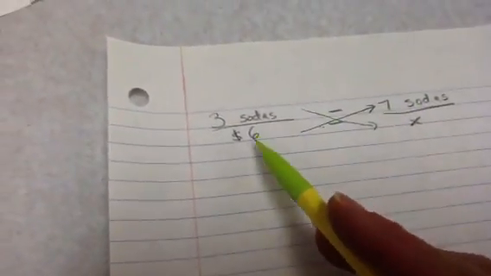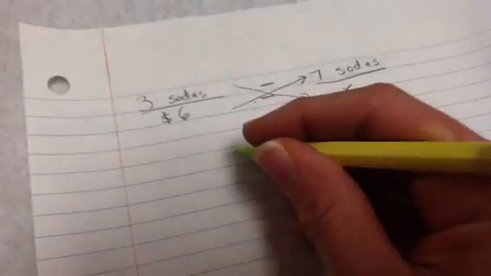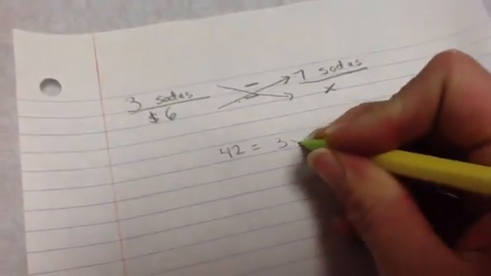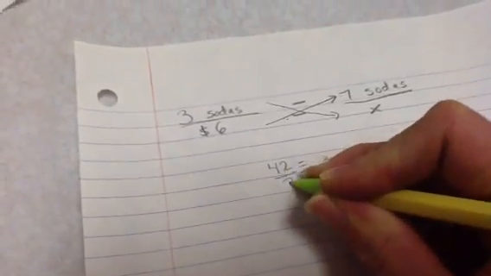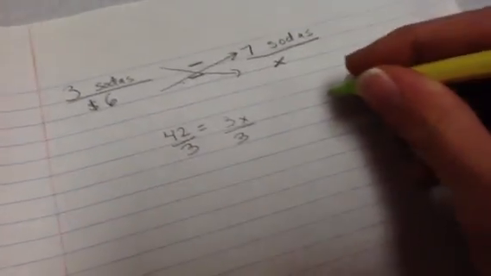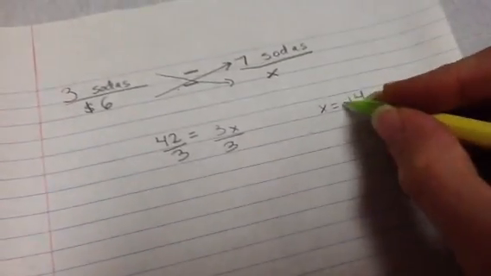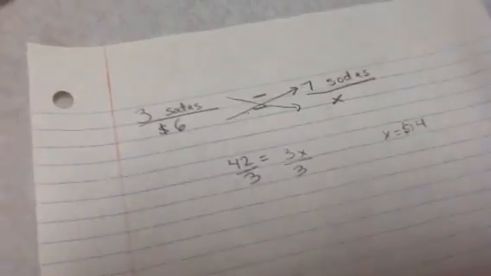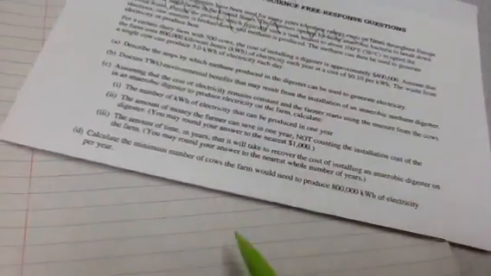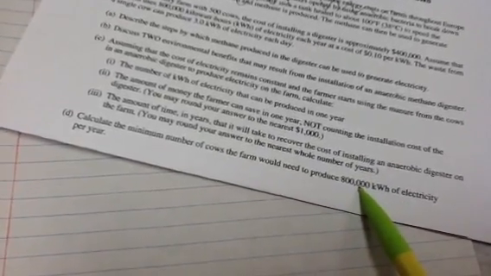So I'm going to take 6 times 7 and get 42, and then 3x, and then I'm going to divide both sides by 3, and then 42 divided by 3 happens to be 14. So 7 sodas are going to cost $14. Alright, so on that same kind of track of thinking, the question asks, calculate the minimum number of cows that you need for 800,000 kilowatt hours of electricity.